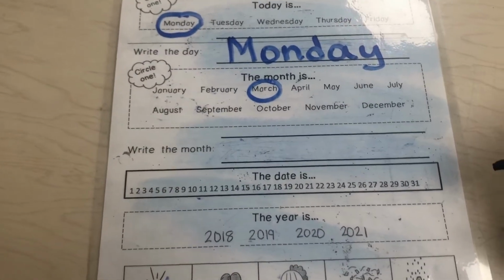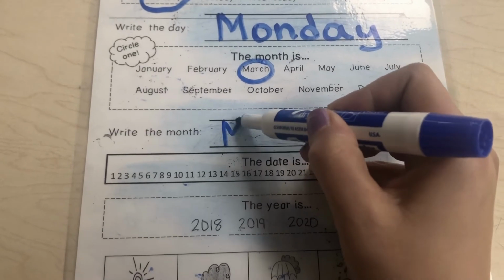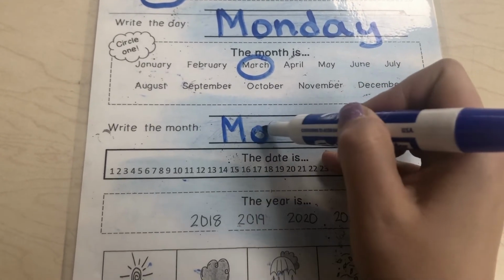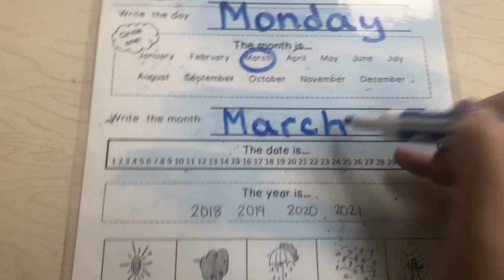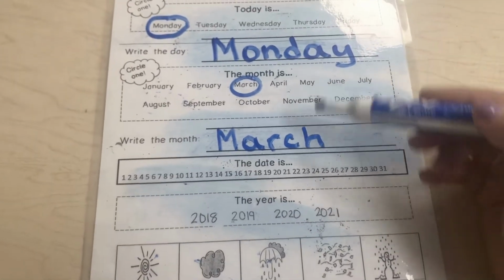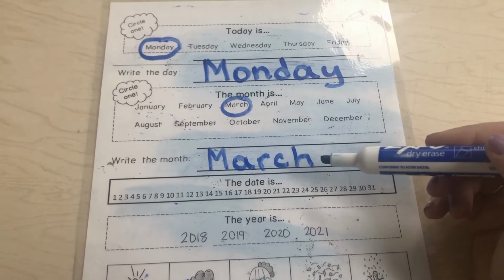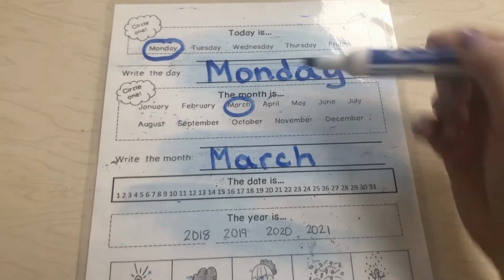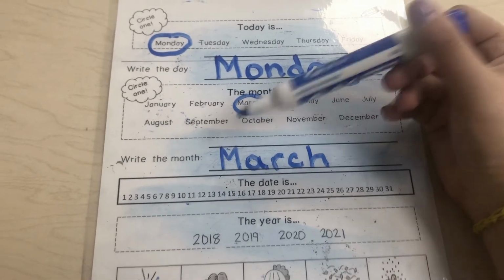All right, the month is, we're going to go ahead and say that it is March. Okay, and then you're going to write out the month. So March also has a capital M-A-R-C-H. Again, you want to encourage your child to write as much as possible. If they need hand-over-hand support, that's okay as well. Make sure you emphasize that the first letter is capitalized in March.